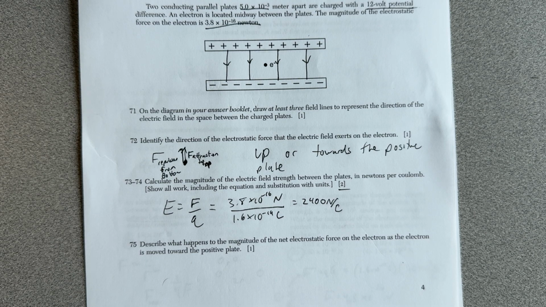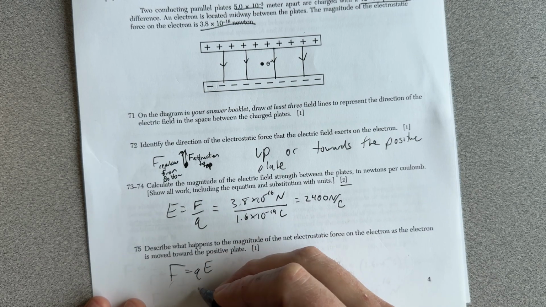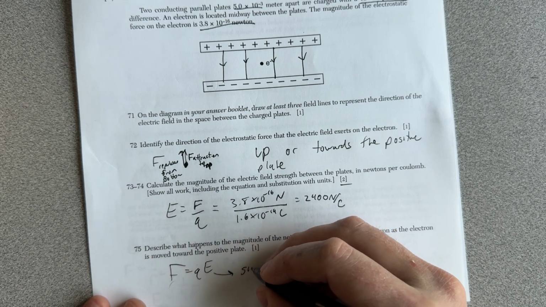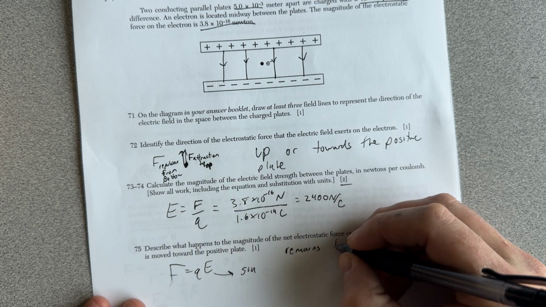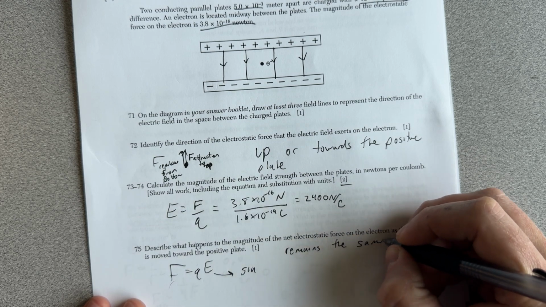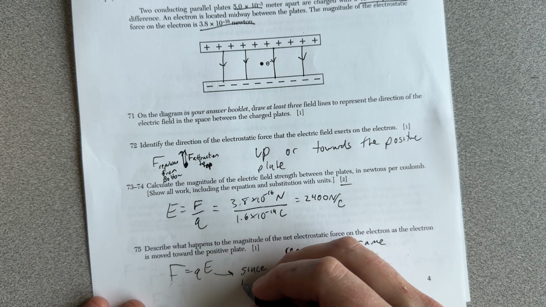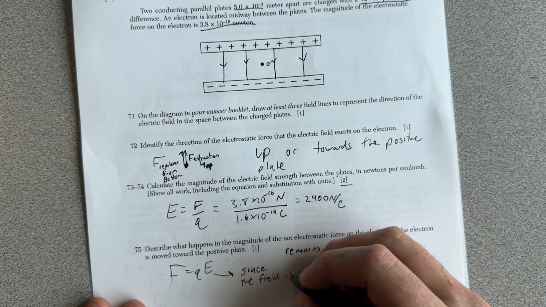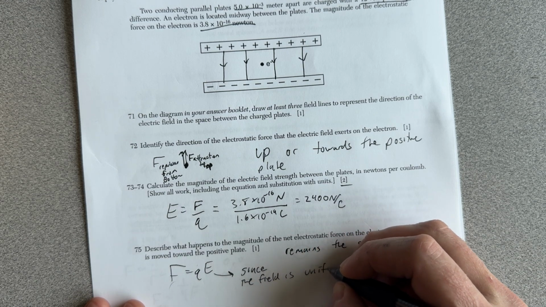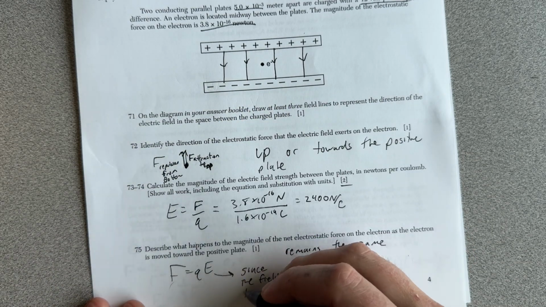Describe what happens to the magnitude of the net electrostatic force on the electron. Well, the force is QE. The charge doesn't change, so since it remains constant, the force remains the same. That's all you really have to say, but I'm going to elaborate for video's sake. Since the field is uniform, that means the field lines are all parallel to each other. The force is constant.